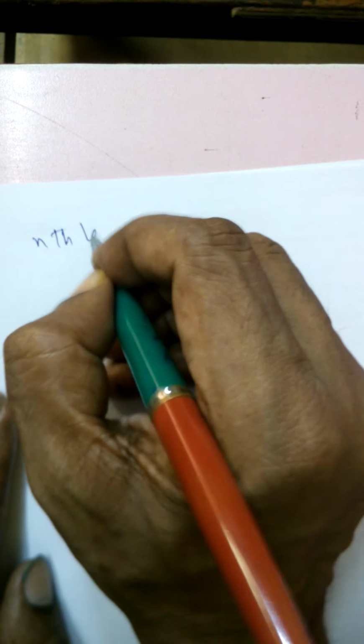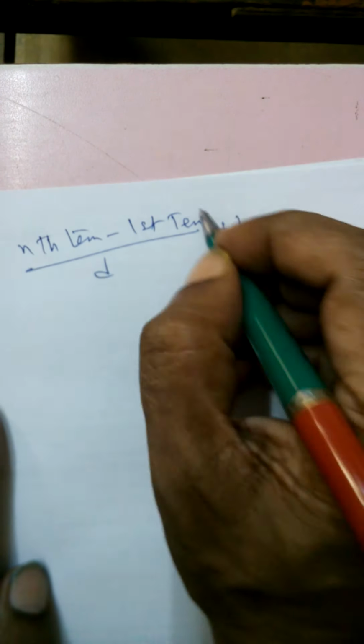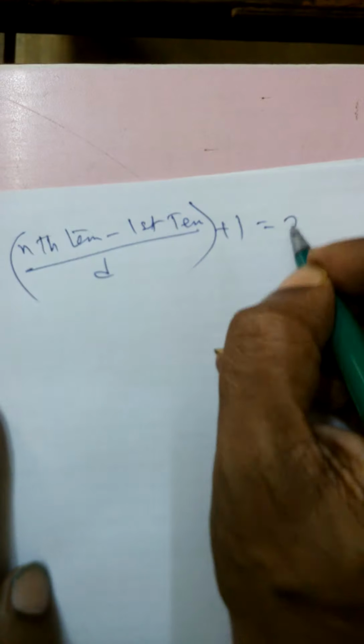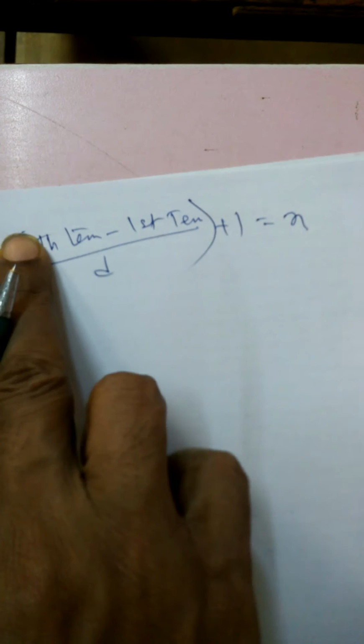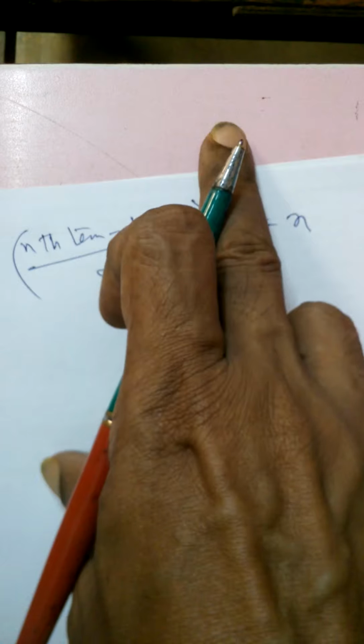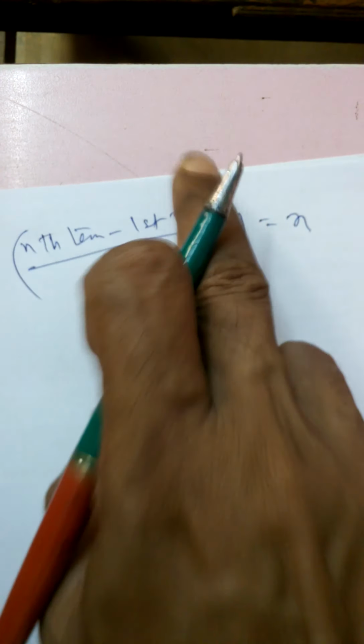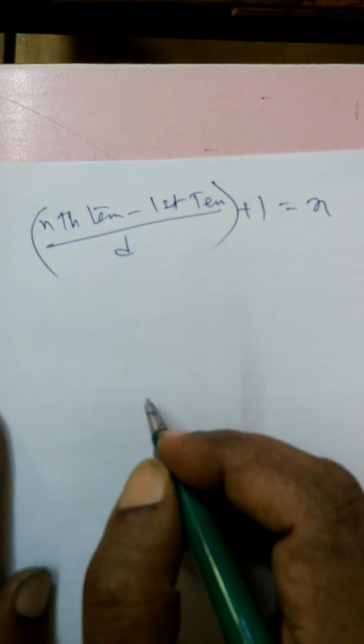Nth term minus the first term, if you subtract, divided by the difference plus 1, will always be n. So for any sequence, the last number, the nth number you can say, and the first number: last minus first divided by difference plus 1 will be n. Now let us take an example. N means number of terms.